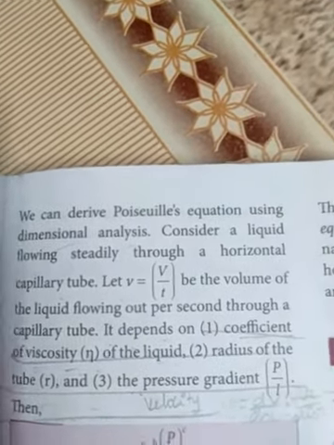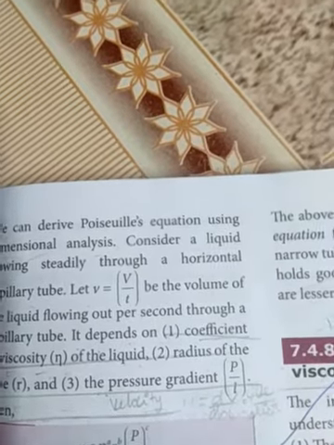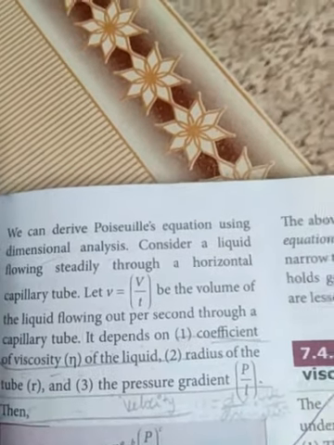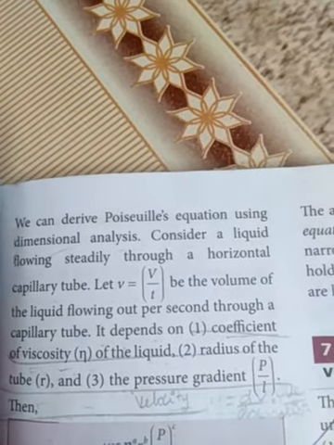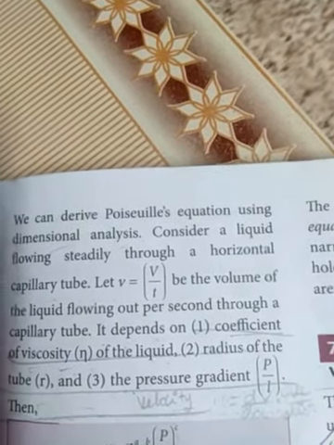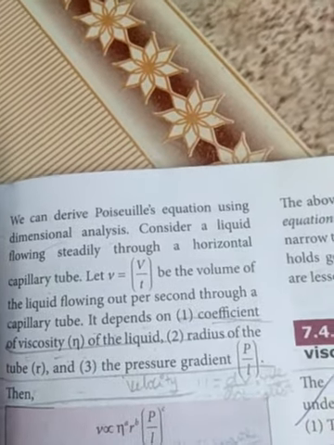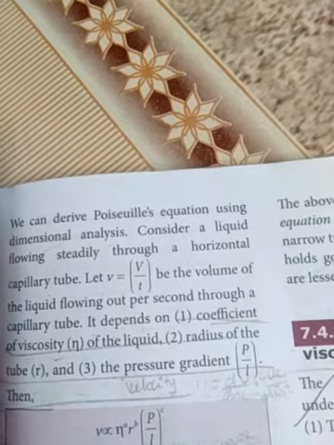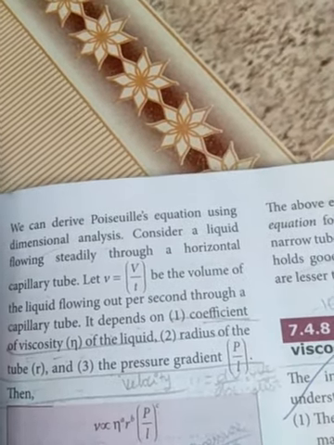Let V be the volume of the liquid flowing per second through the capillary tube, that is, capital V by t. It depends on the coefficient of viscosity eta of the liquid, the radius of the tube r, and the pressure gradient P by l.